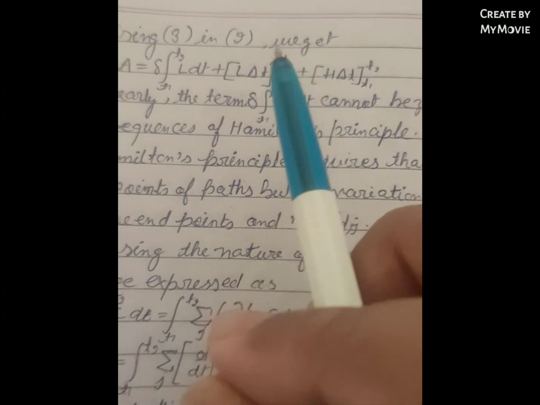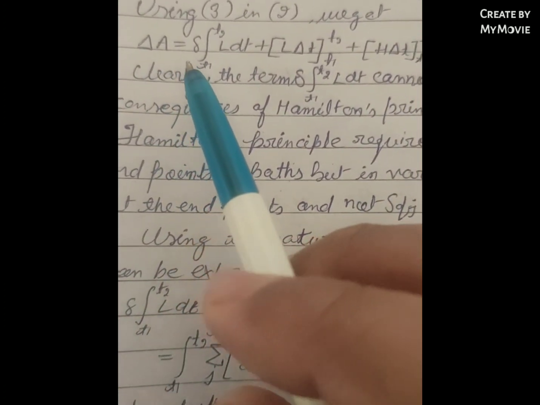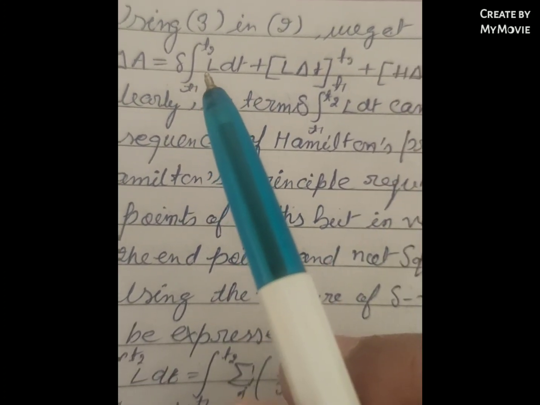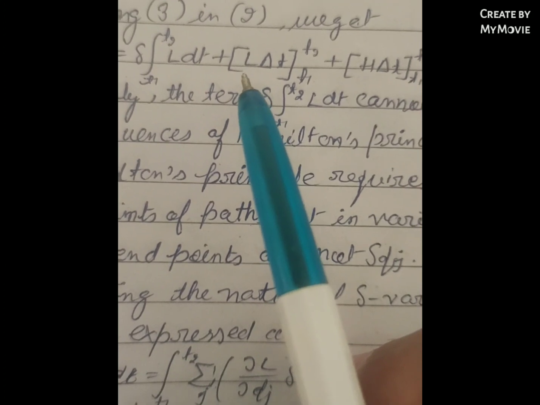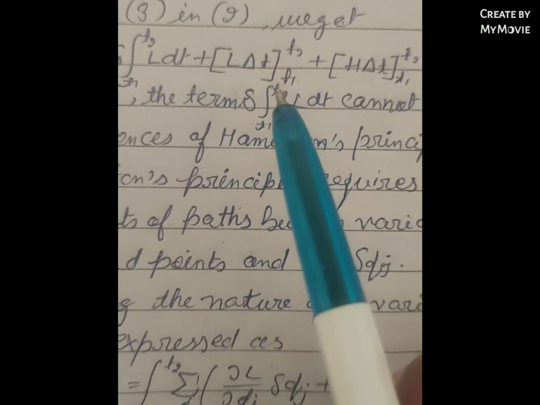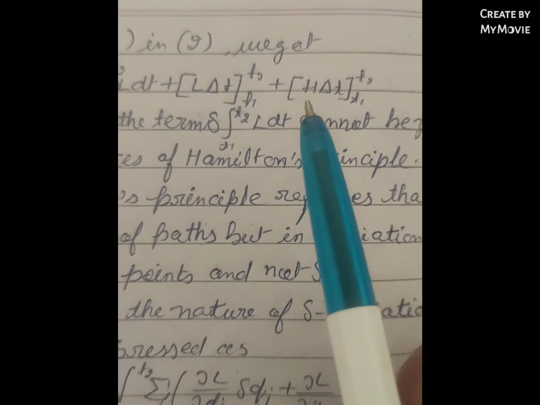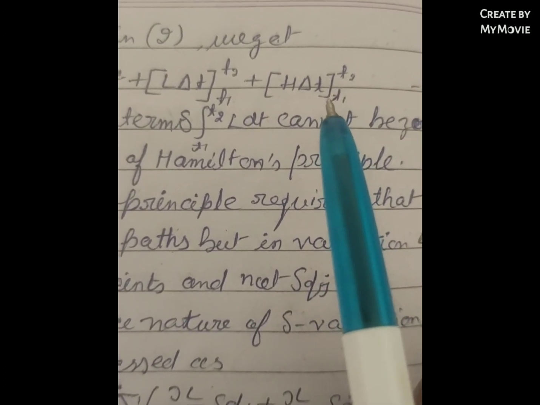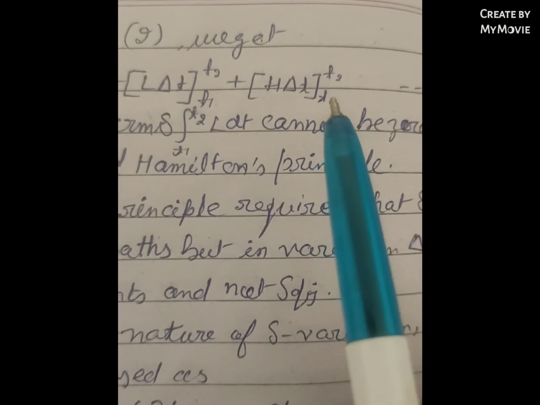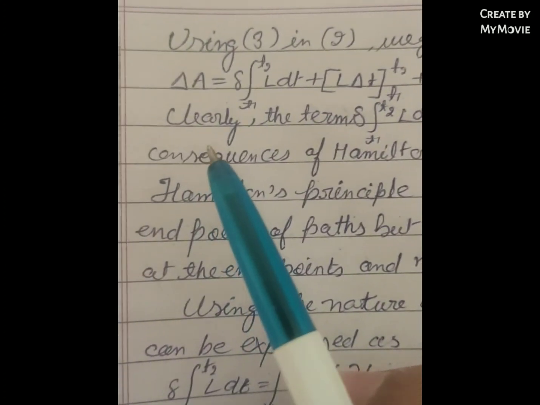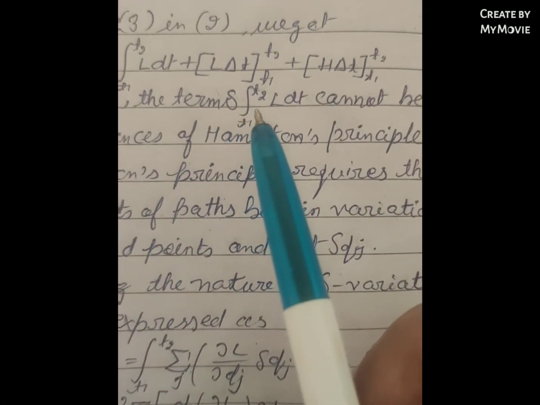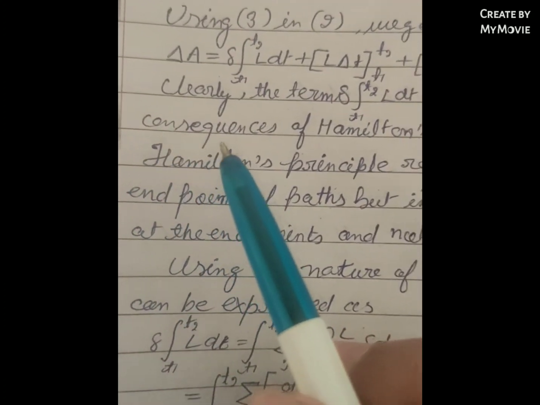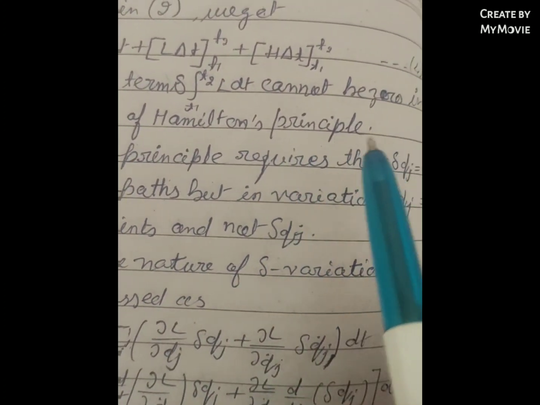Using 2 and 3 we get delta A is equal to delta of the integral from t1 to t2 of L dt plus [L delta t] from t1 to t2 plus [h delta t] from t1 to t2. This is equation 4. Clearly the term delta of the integral from t1 to t2 of L dt cannot be 0 in the consequence of Hamilton's principle.